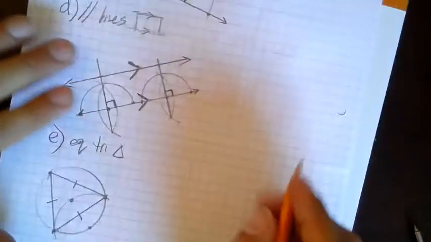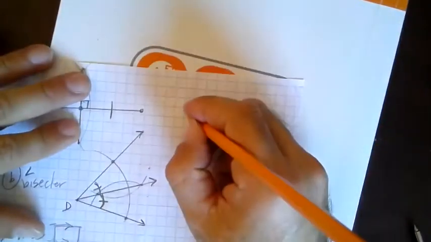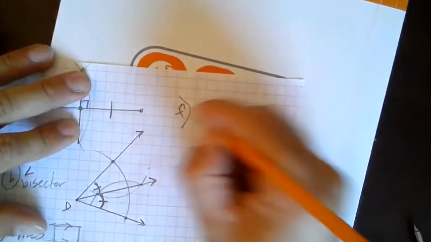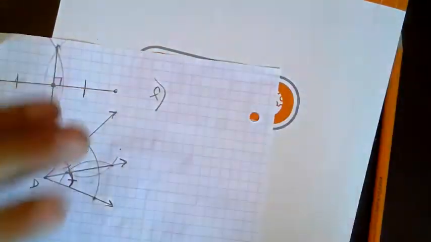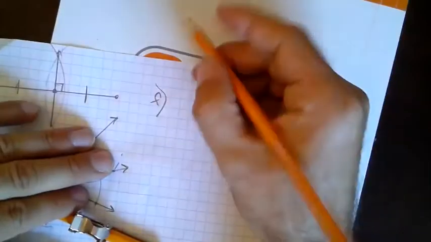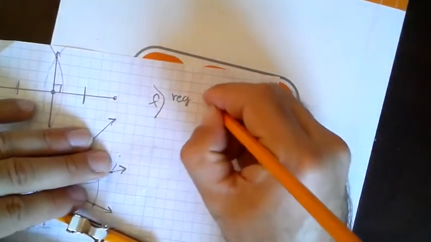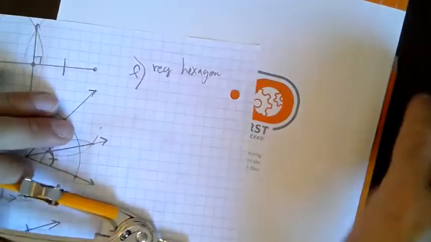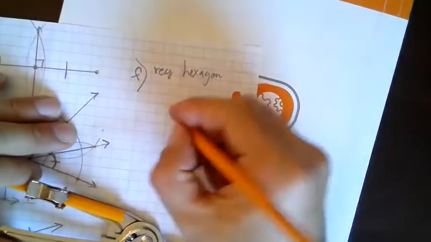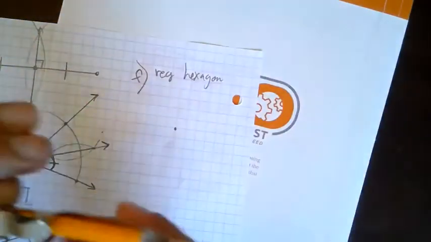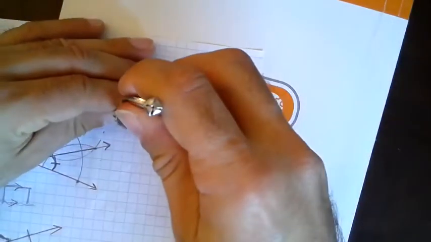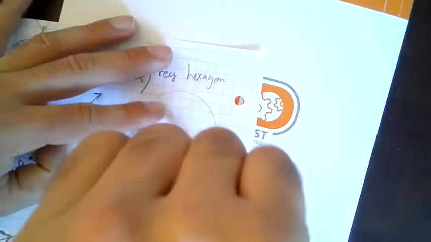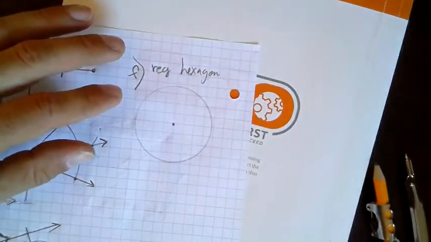All right, almost done. Number F. All right, let's go ahead and make a regular hexagon. Let's make it around this point. And I first make my circle. There's a circle.